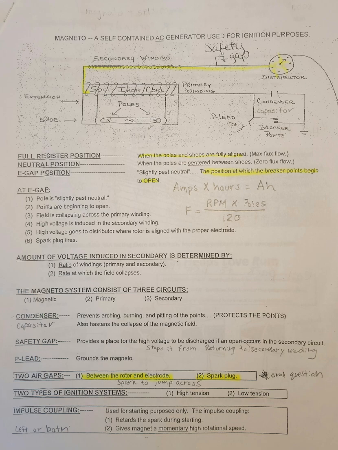What is the approximate position of the rotating magnet in a high-tension magneto when the points first close? Full register. When initially timing a magneto, the breaker points begin to open when the magnetic poles are a few degrees beyond the neutral position. If new breaker points are installed in a magneto on an engine, it will be necessary to time the magneto internally and the magneto to the engine.